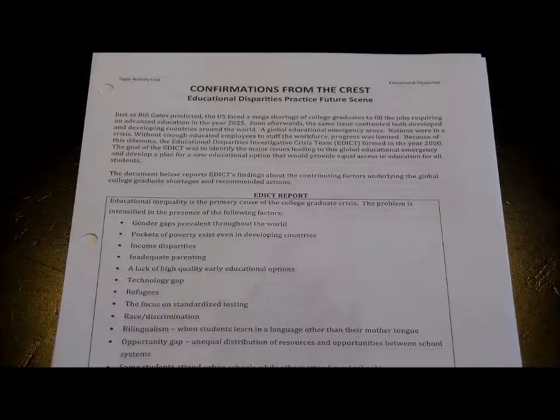When the students get the future scene, they're going to be asked to read it aloud as a group, preferably reading for comprehension first, having a conversation about what's happening, when it's happening, where it's happening, and then just having a conversation about what some of the challenges they hear are, and then talking about what those could lead to in terms of future challenges.